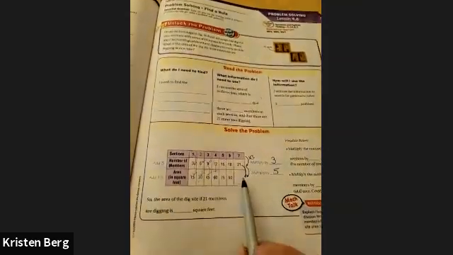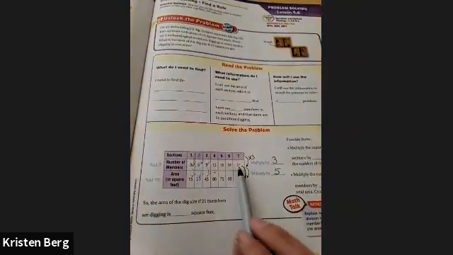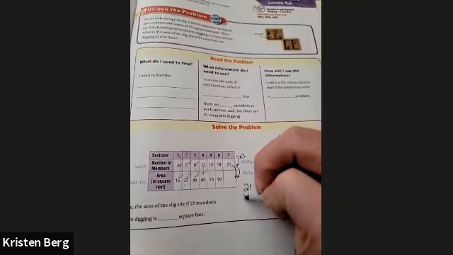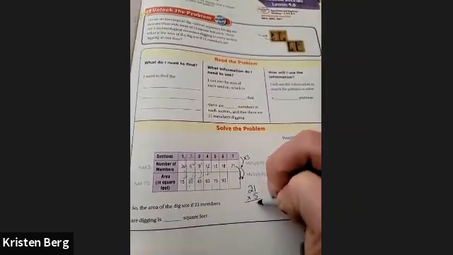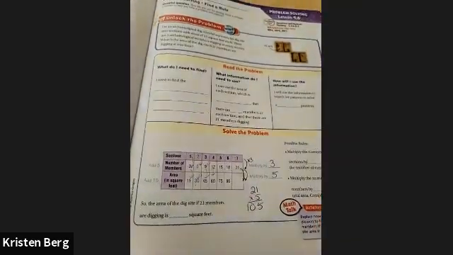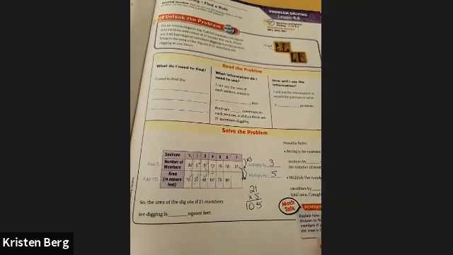So how could I figure out this number? I would just take 21 and times it by 5. So 5 times 1 is 5. 5 times 2 is 10. So that would be 105.